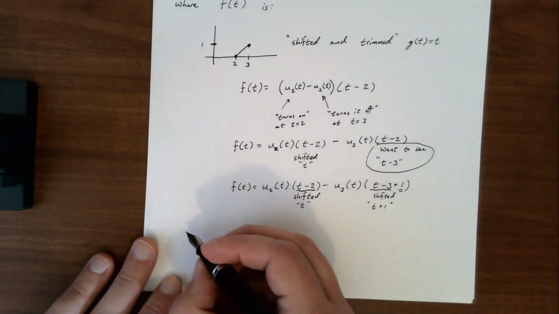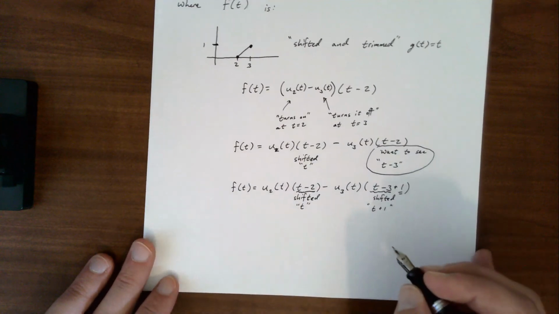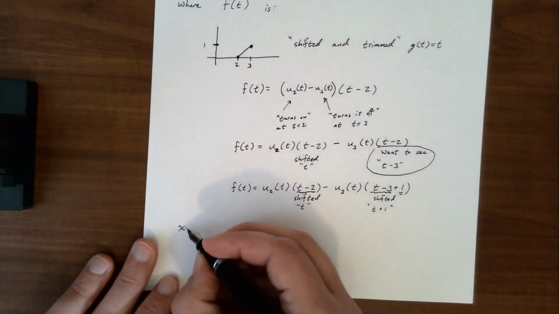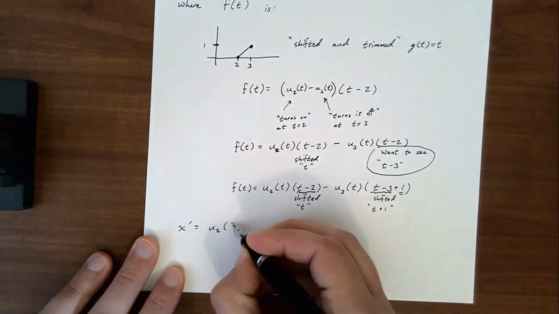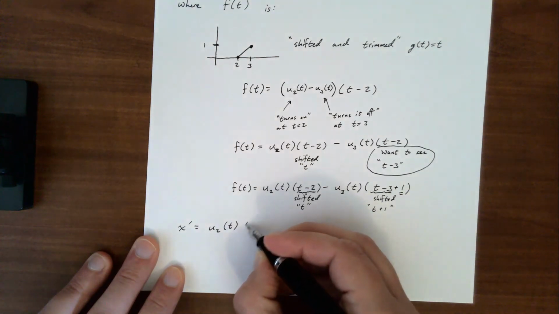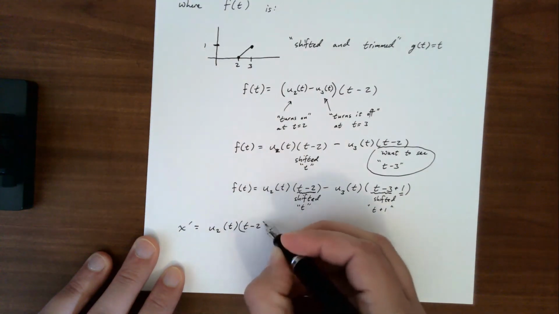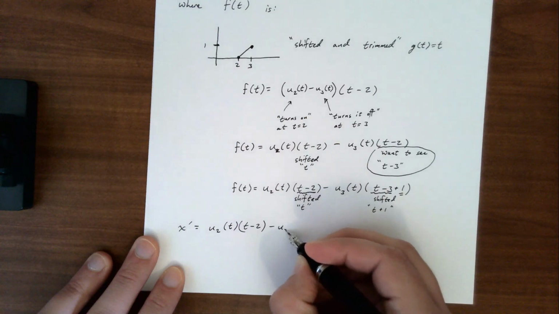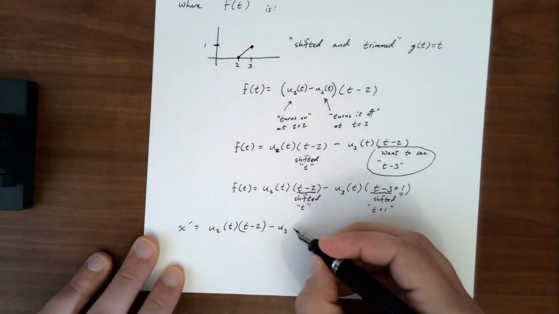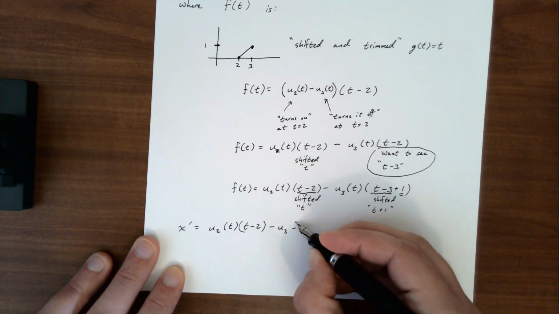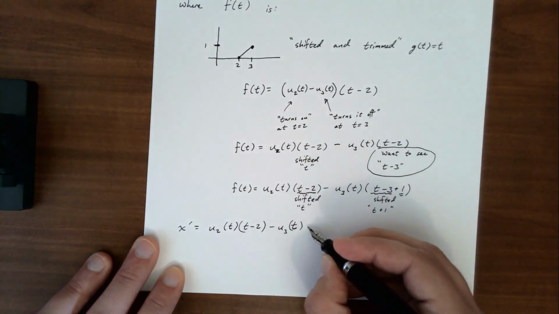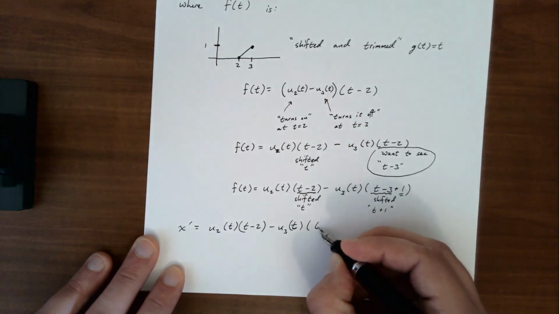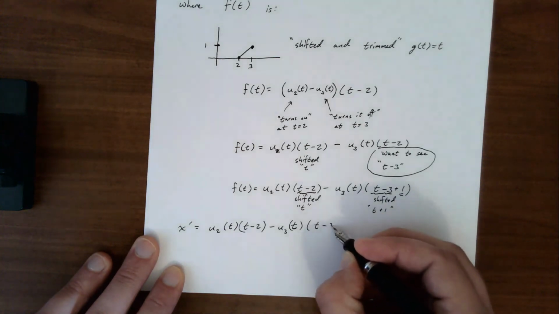All right, well then, back to the differential equation at hand. So then, if x prime is equal to that, u2 of t times t minus 2, u3 of t, and by the way, you could, if you wished, distribute this, but I don't see any real advantage to doing that. t minus 3 plus 1.